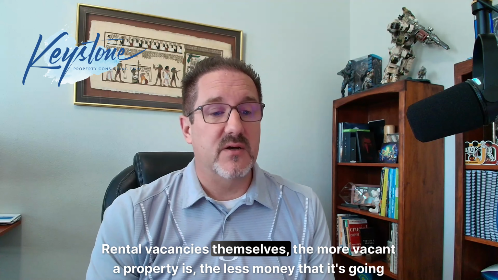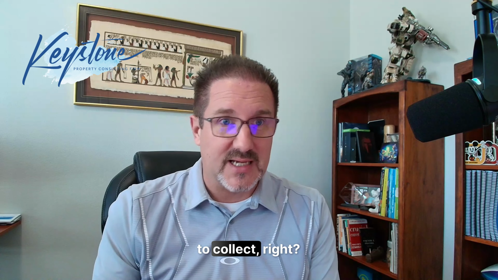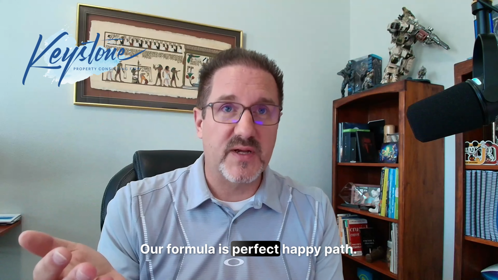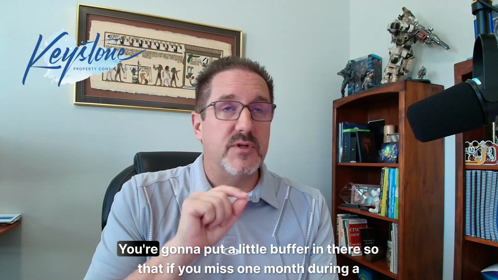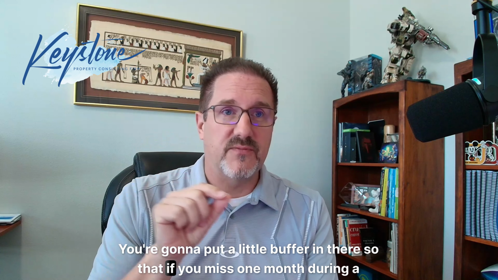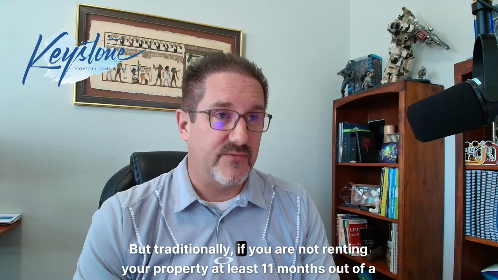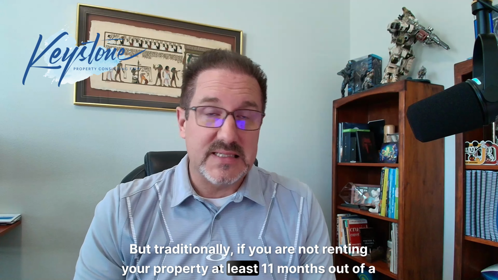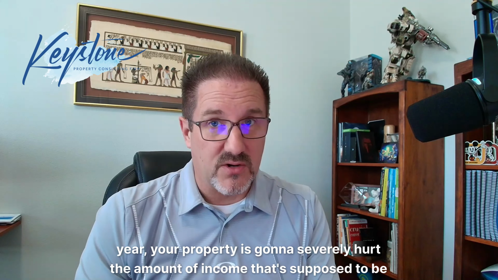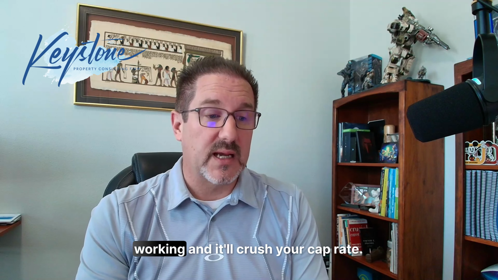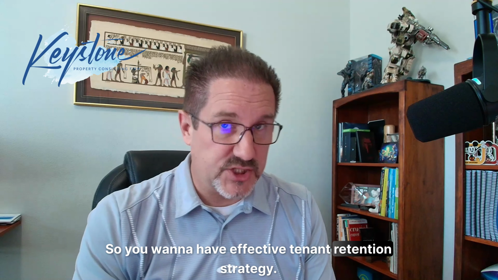Rental vacancies themselves, the more vacant a property is, the less money that it's going to collect, right? Our formula is perfect half, that is 12 months of income. You're going to put a little buffer in there so that if you miss 1 month during a transition, that's one thing. But traditionally, if you are not renting your property at least 11 months out of a year, your property is going to severely hurt the amount of income that's supposed to be working, and it'll crush your cap rate. So you want to have an effective tenant retention strategy.